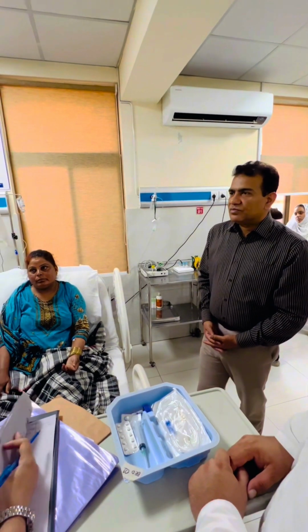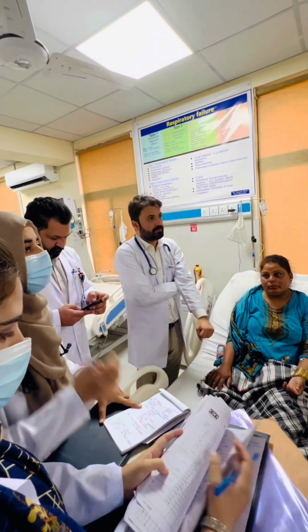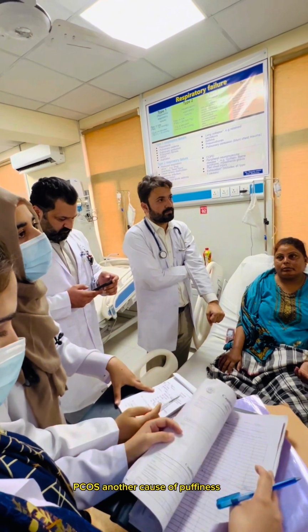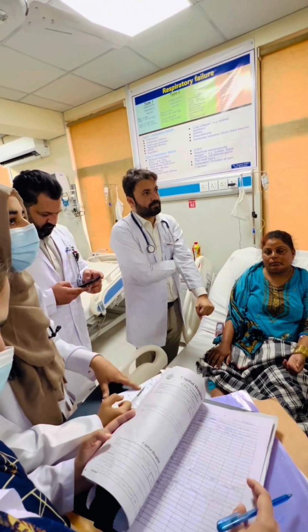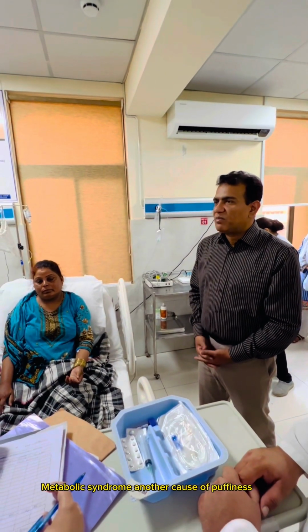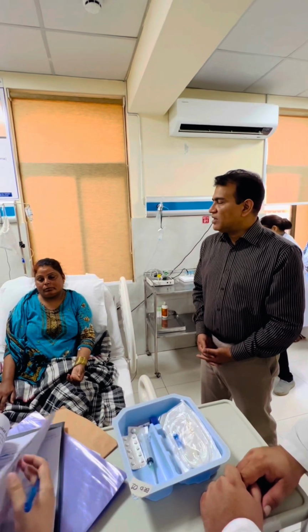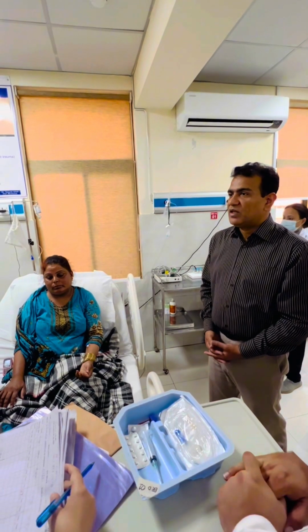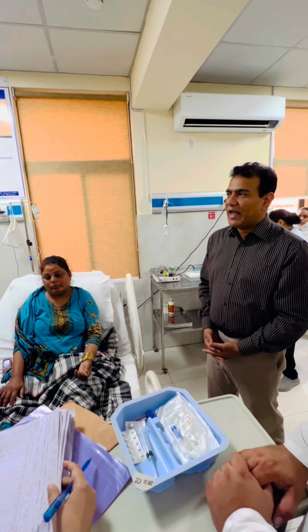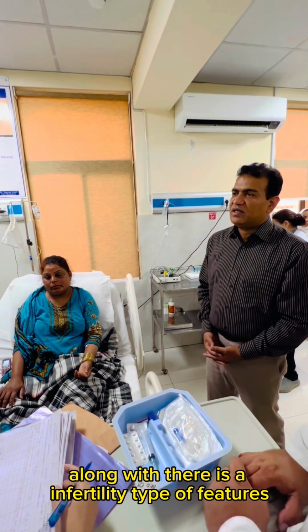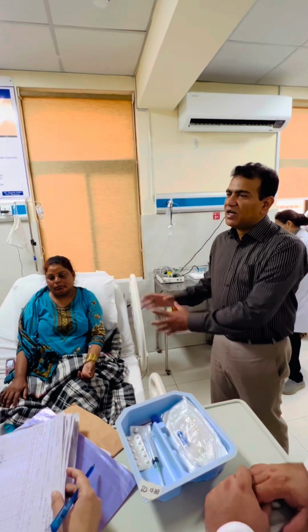We could also do hormone levels in case of PCOS. Metabolic syndrome is another systemic disease. In the case of metabolic syndrome, hirsutism is very common, along with acne, hirsutism, and puffiness of the face, along with infertility type of features. So this is all about the assessment of puffiness of the face.